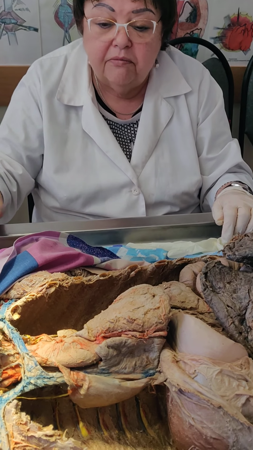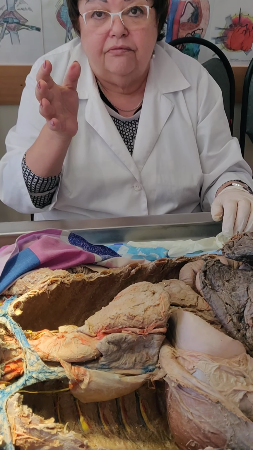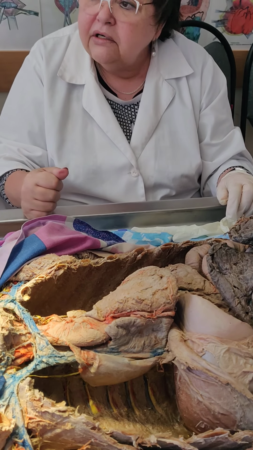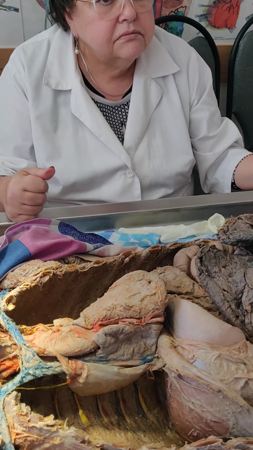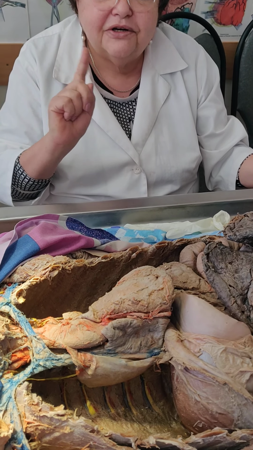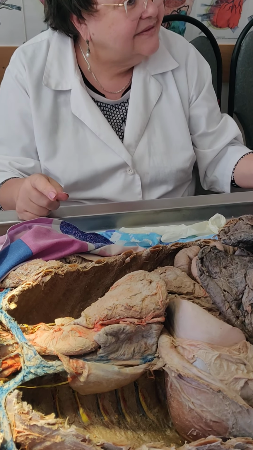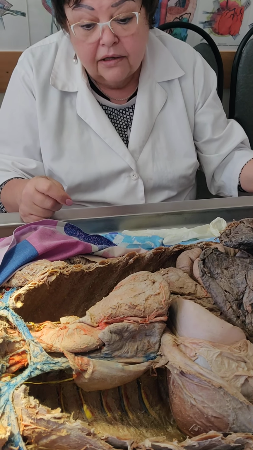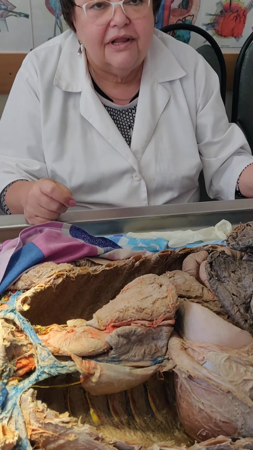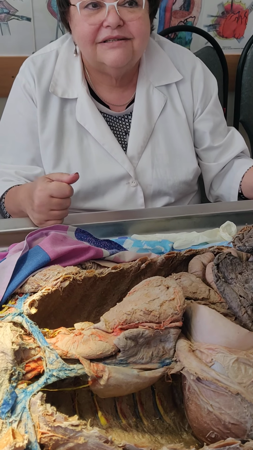And now we must discuss such a problem as the mediastinum. Who can tell me what mediastinum means? It's a space which carries the arteries, veins. It is between the lungs. I agree with you, it is between the lungs, but it is not a proper space.